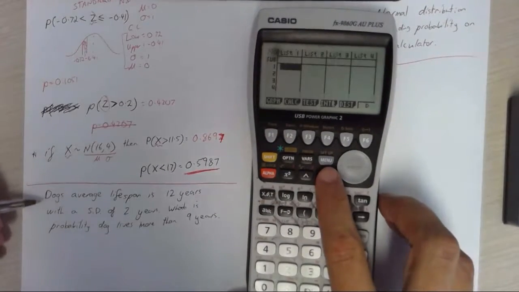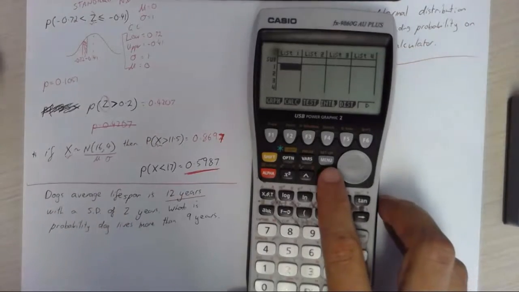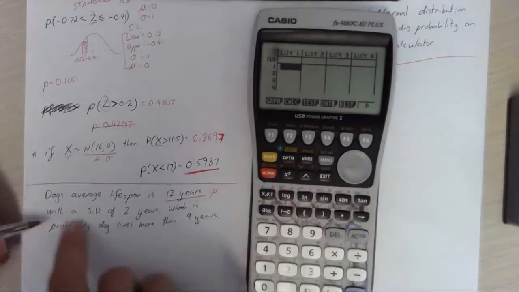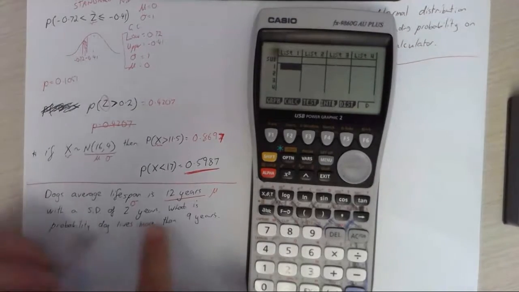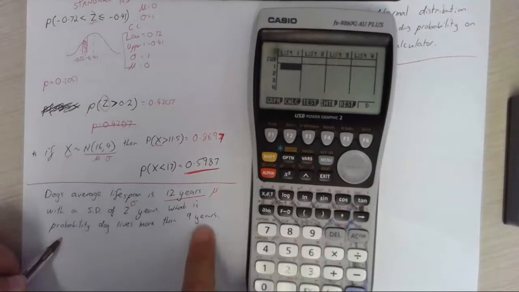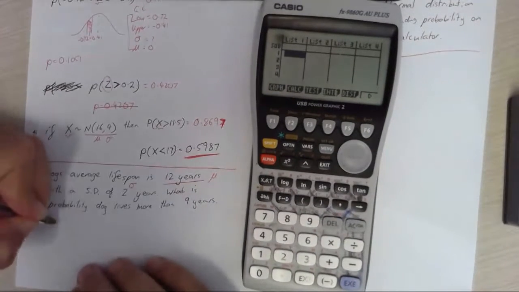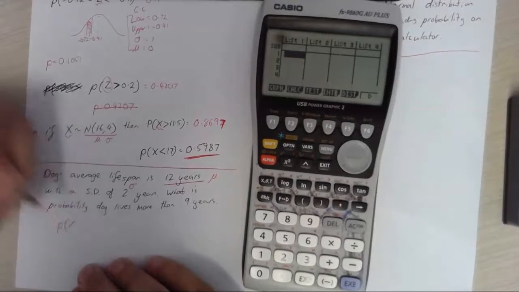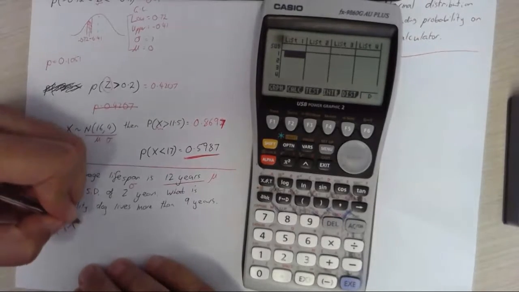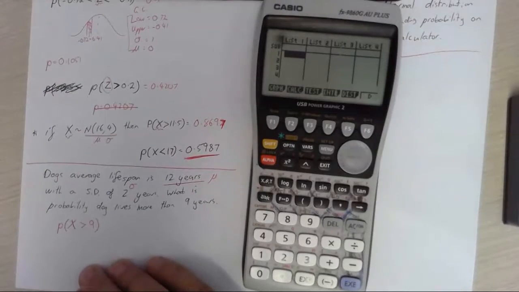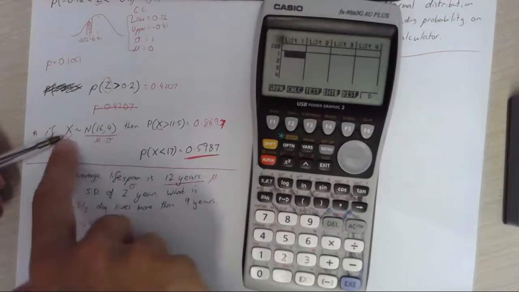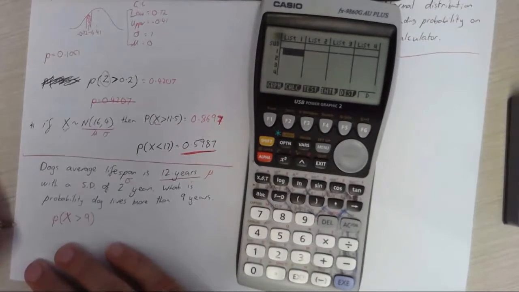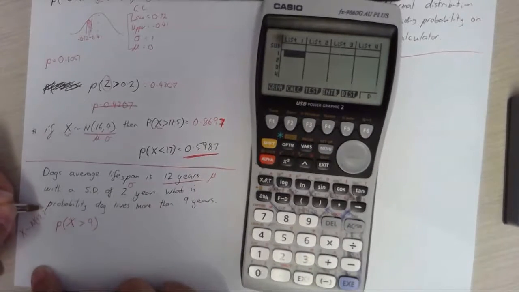Do one last question. A dog's average lifespan is 12 years, so that's our average, with a standard deviation of 2 years. That's our standard deviation. What is the probability that the dog lives more than 9 years? So the question really boils down to, what's the probability that the age, the random variable x, is greater than 9 years in this particular thing? I guess I could write in all of that stuff if I wanted to. I could write x is the normal distribution 12, 2.